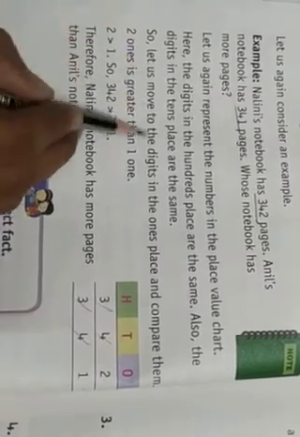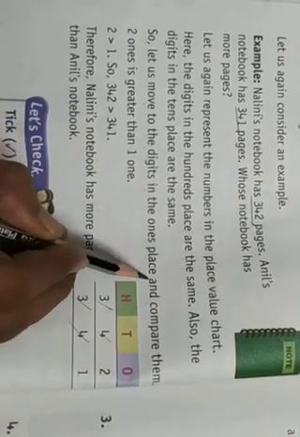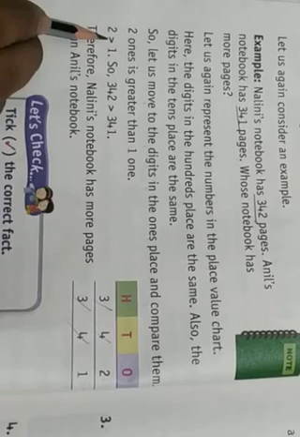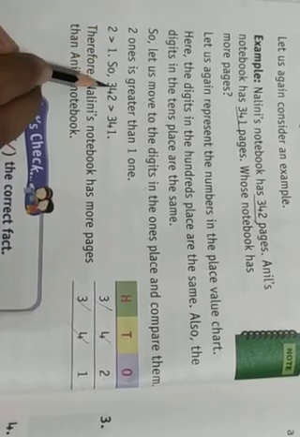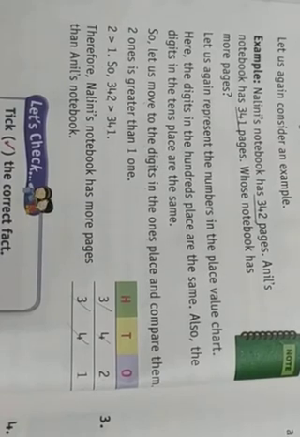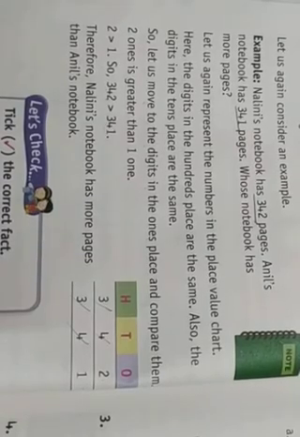So let us move to the digits in the ones place and compare them. 2 is greater than 1. So 342 is greater than 341. Therefore, Nalini's notebook has more pages than Anil's notebook. Clear? Followed? Alright.